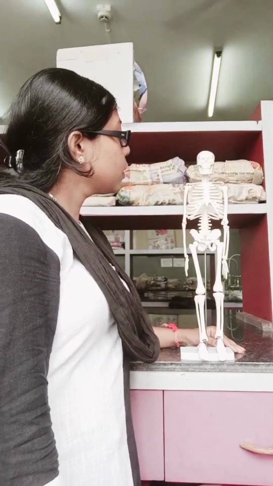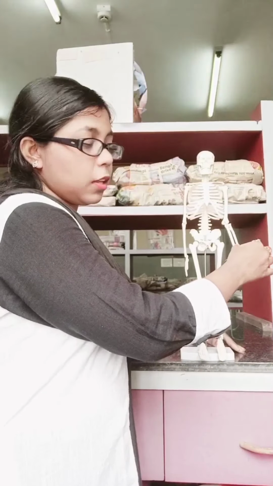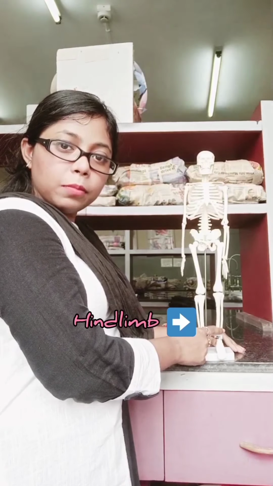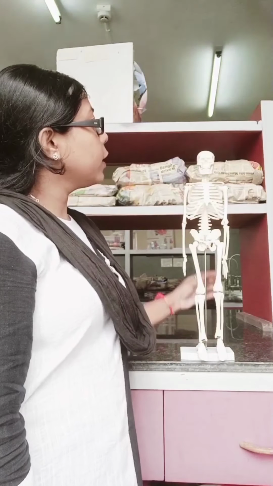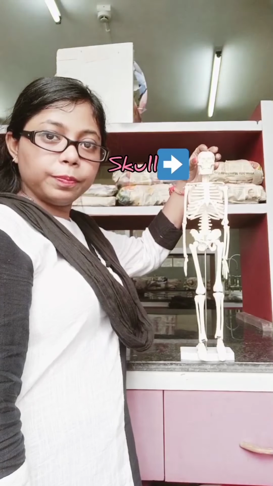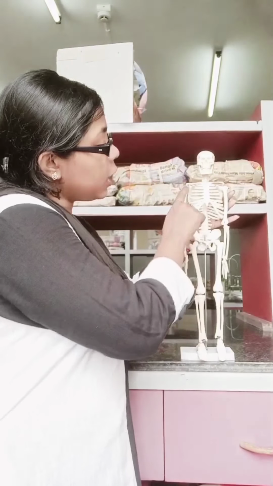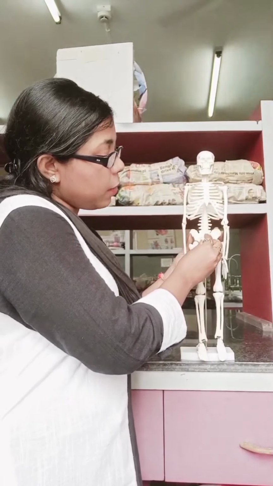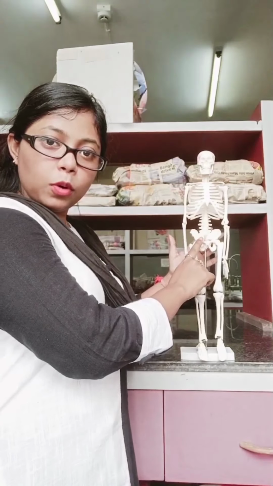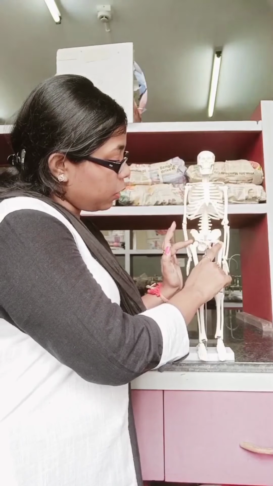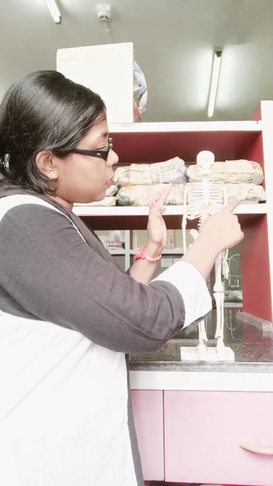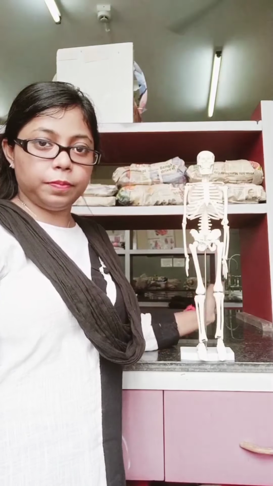Now you can see these are the limbs, hind limbs, and this is the skull area, this is the rib cage, this is the hip bone, and from here the limbs are coming out. Now this is the whole skeletal system.